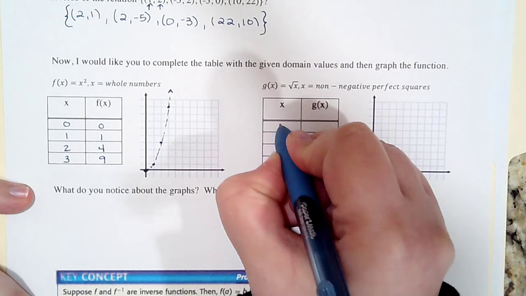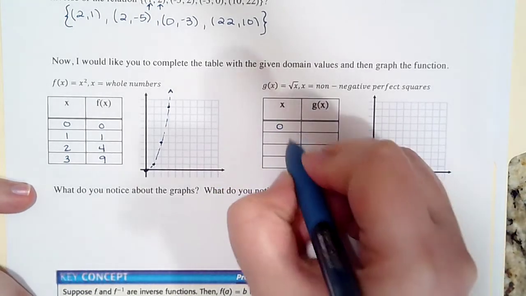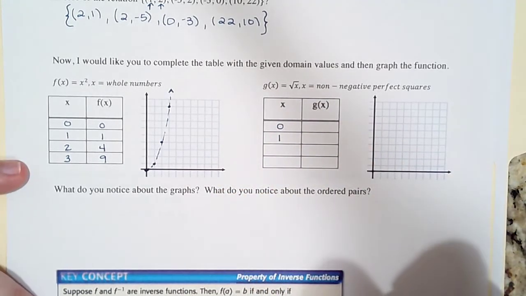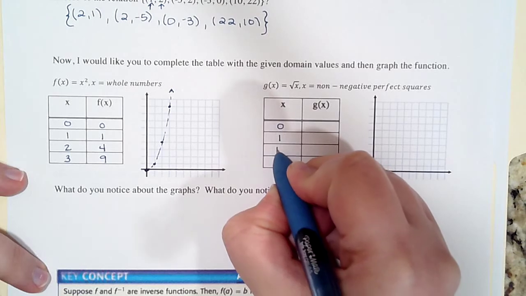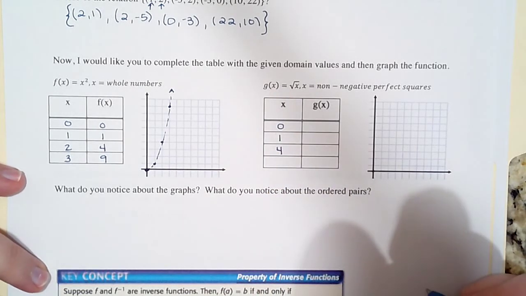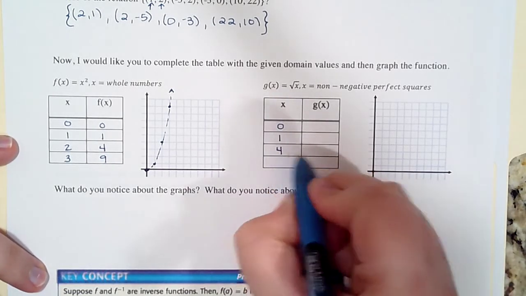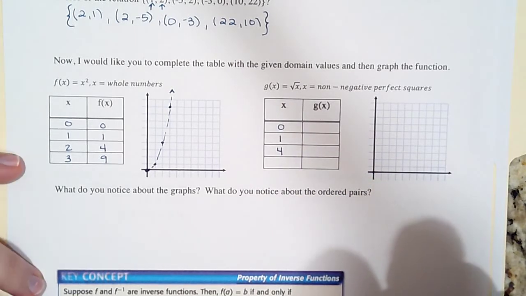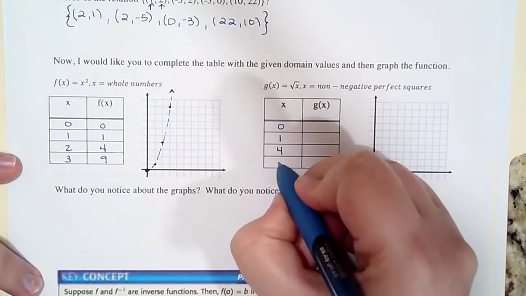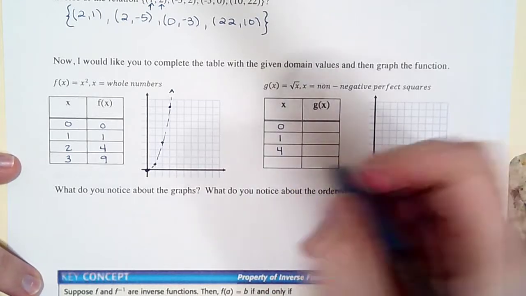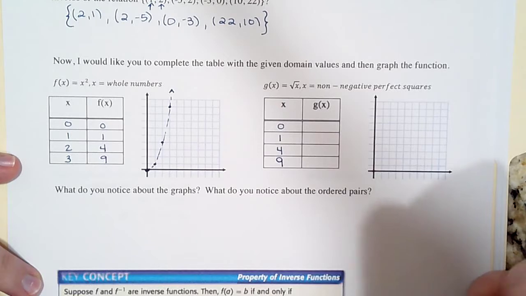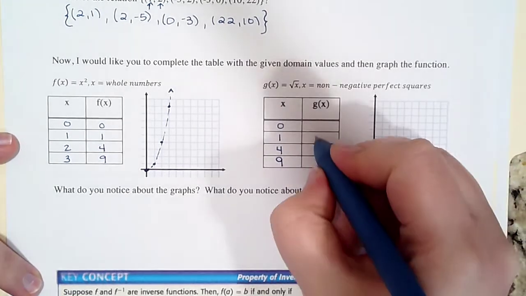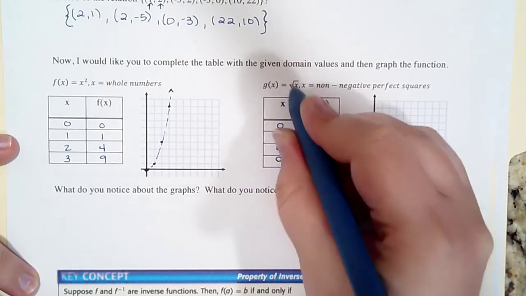In this case, 0 is a perfect square, so that one we're okay with. 1 is a perfect square, we're okay with that. But if we take the square root of 2, we're not going to get a nice number. So I'm actually going to jump up to 4 because I know that it becomes a nice number when I take the square root of it. Same thing, if I try a 3, it wouldn't be a nice number. So I have to jump up to my next perfect square, 9. And then, of course, I'm just going to take the square root of these.